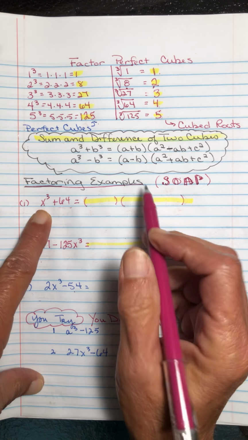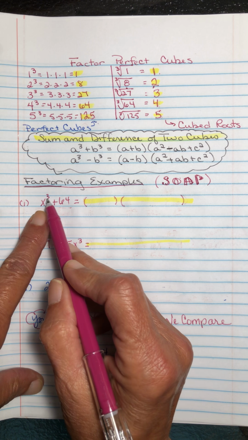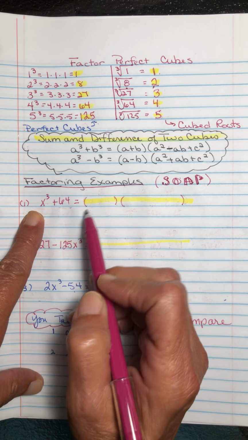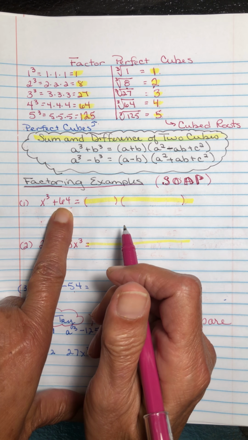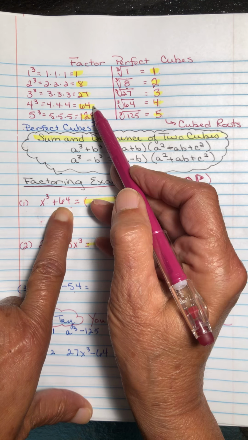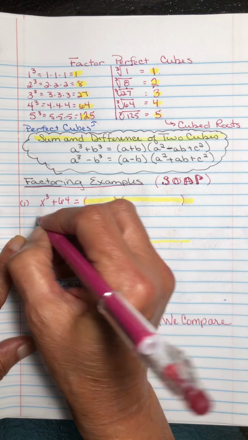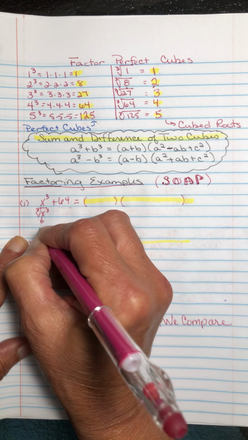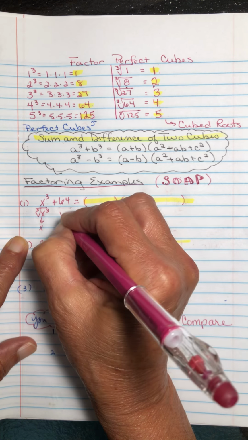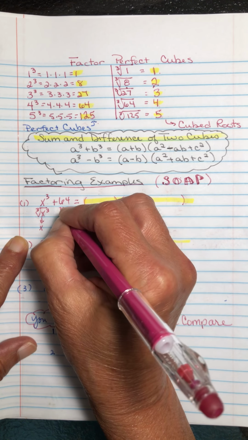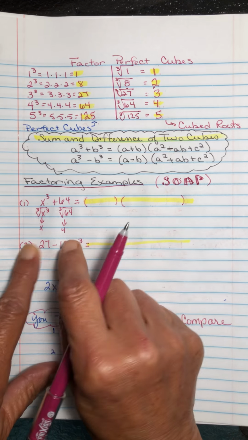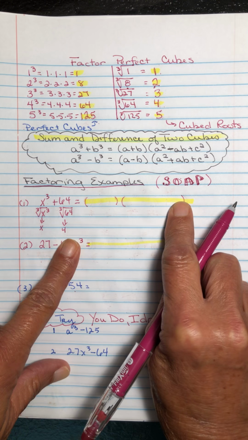All right. So first, I look at this problem, this example, and I see the cube. That's a heads up. It's a binomial. And of course, 64, is that a perfect cube? Sure is. There it is. So recognizing that, I can now continue. What's the cube root of x cubed? Well, that's just x. And the cube root of 64? If you don't remember, here's your chart. Maybe you want to copy it down, take a picture of it. It's 4.